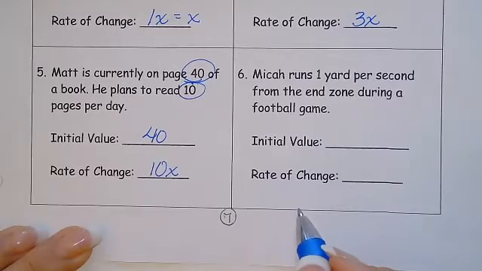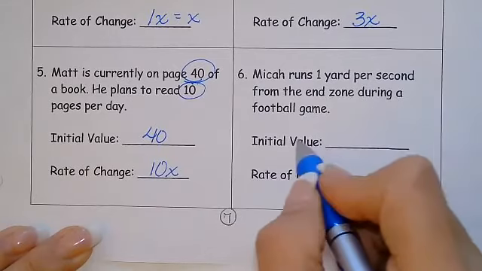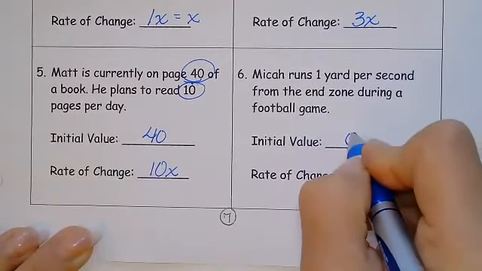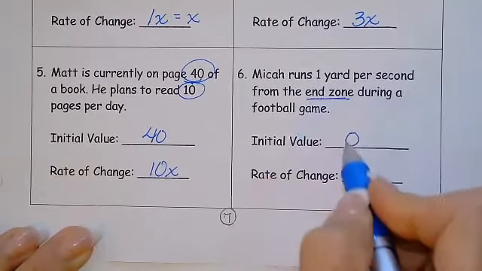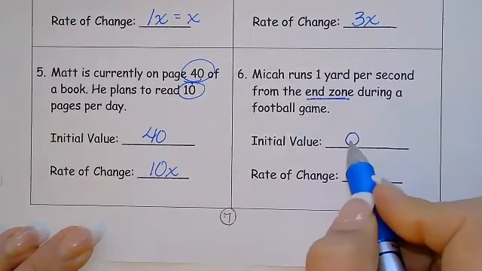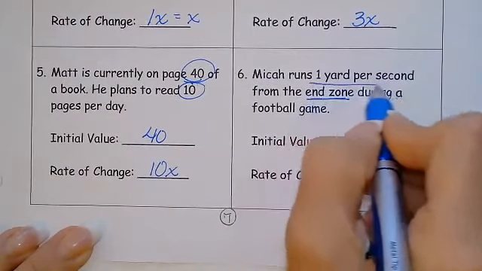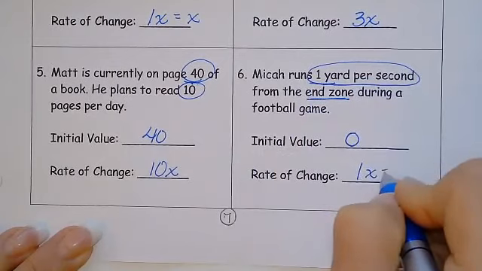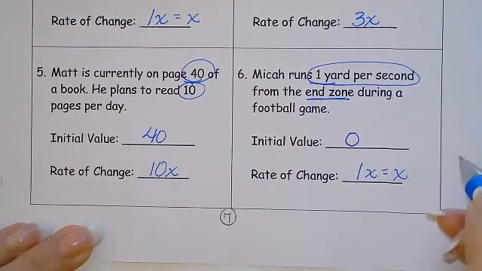Micah runs 1 yard per second from the end zone during a football game. So the initial value here is 0. He's in the end zone. The end zone is 0. The rate of change is 1 yard per second. So 1x, which is the same as x.